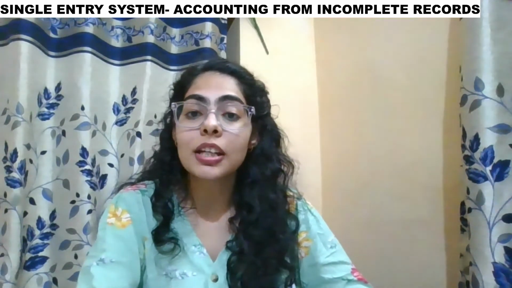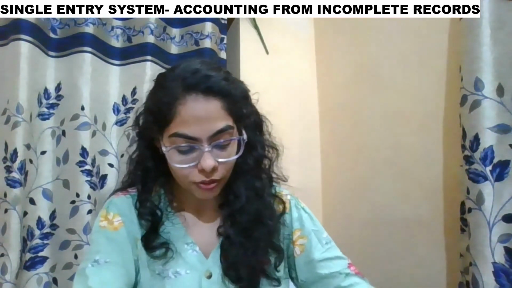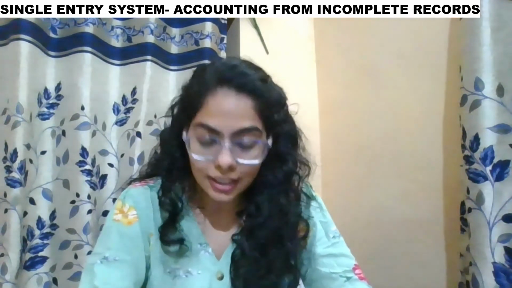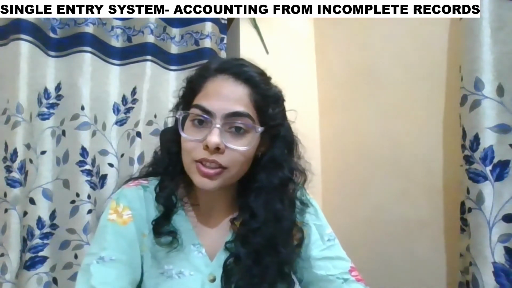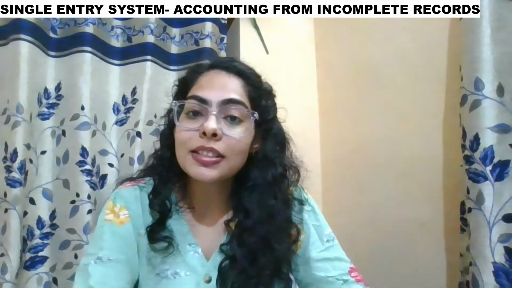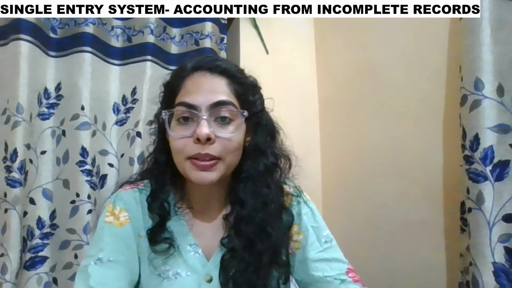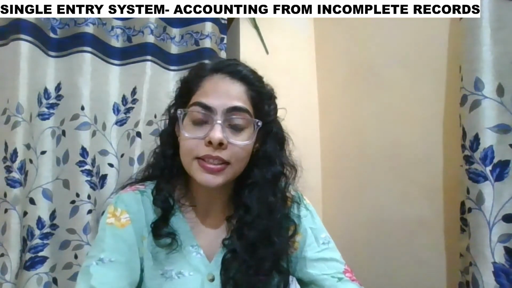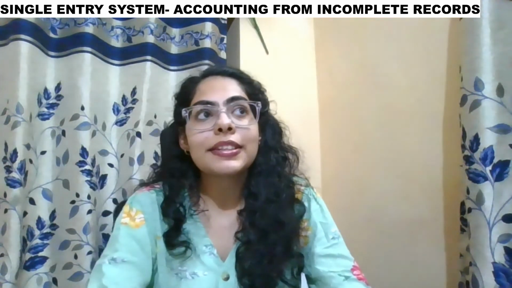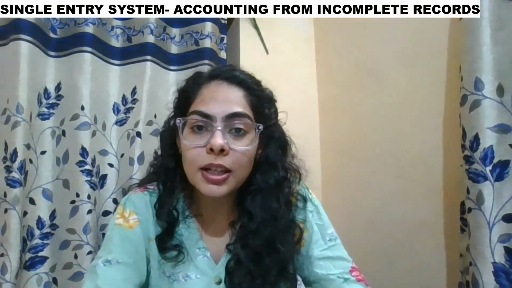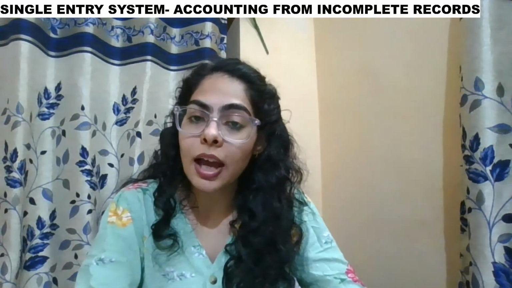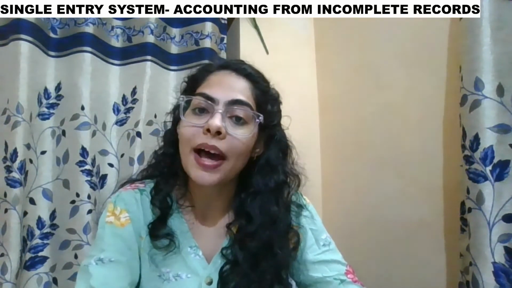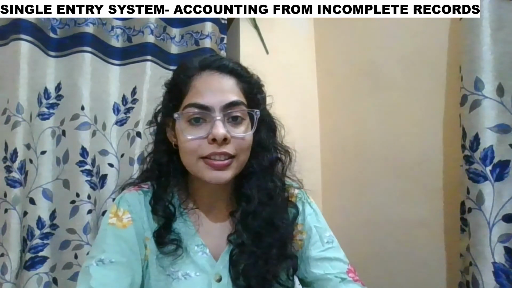From incomplete records, we prepare a statement of affairs. What is a statement of affairs? It is a kind of balance sheet, but we prepare it for finding the capital balance. Capital balance is like the opening balance or the closing balance. A statement of affairs is the surplus of assets over external liabilities, which is represented as the capital balance. Did you understand this?